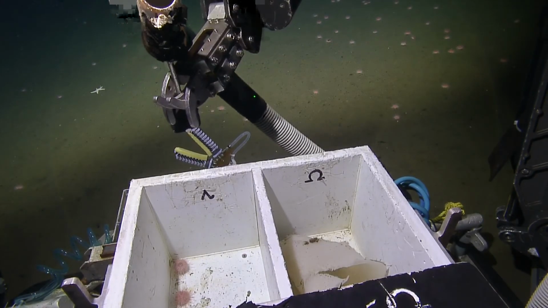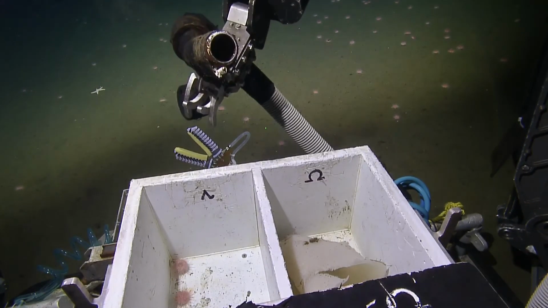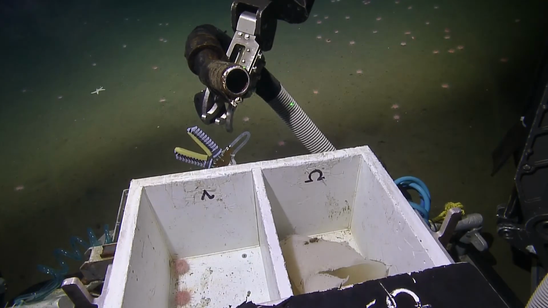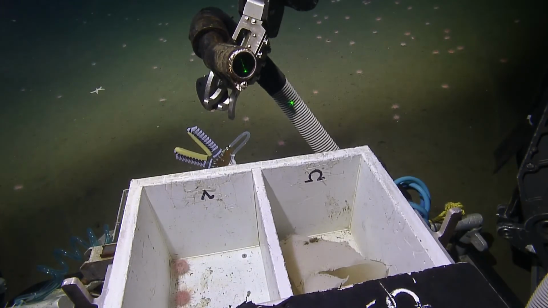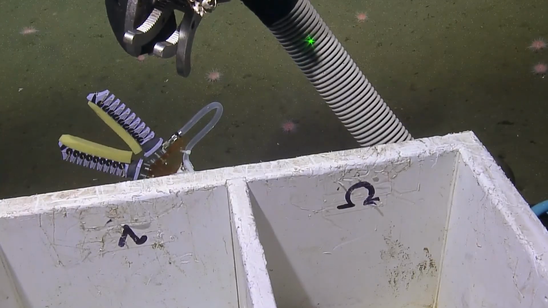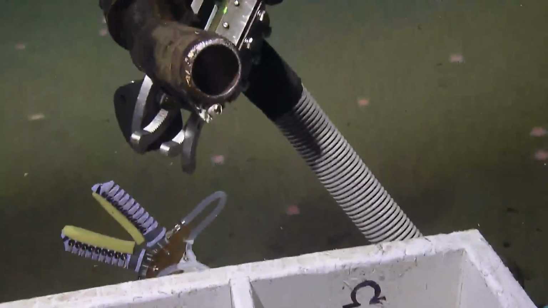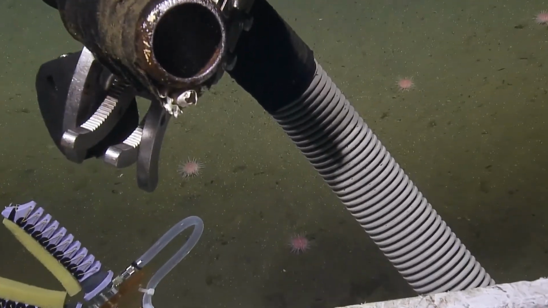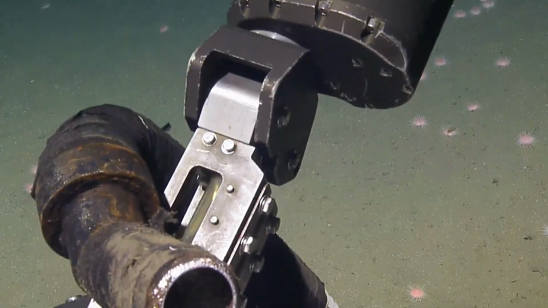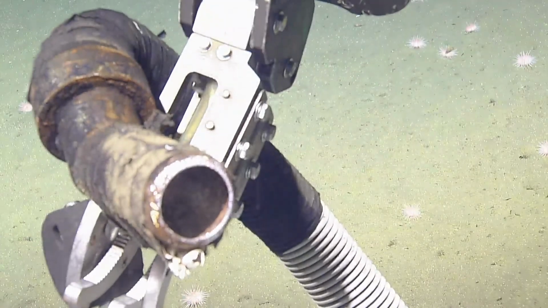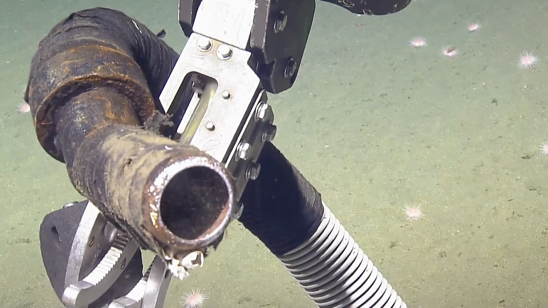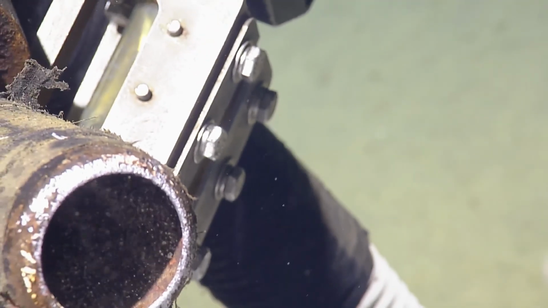Hercules is down 519 meters from the ship, and we're relying on the manipulator arm. It's not like you can reach down and just sort of fix it on your own. I think it went past the lip, so it's in the hose. That's not so cool. Nope. So now we have an urchin stuck in the hose.